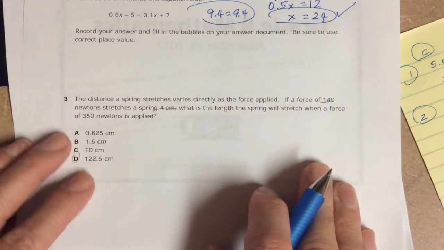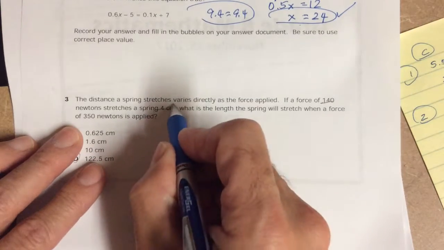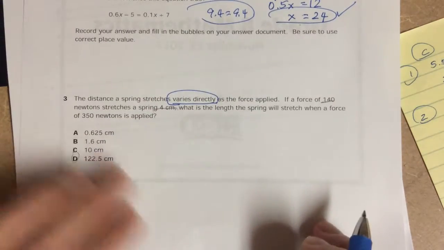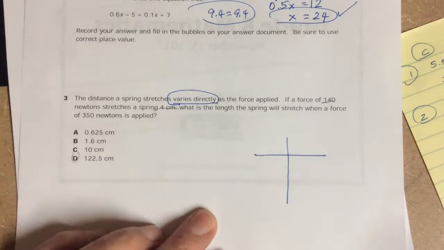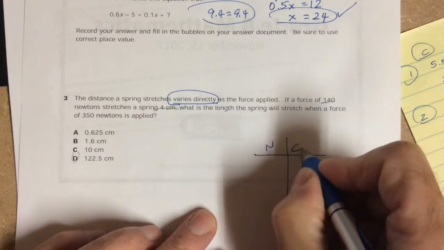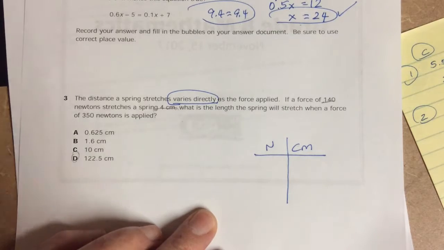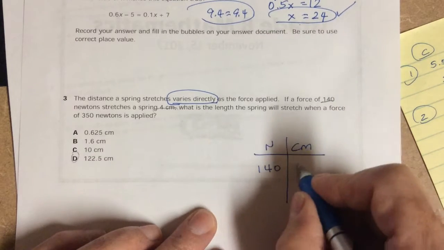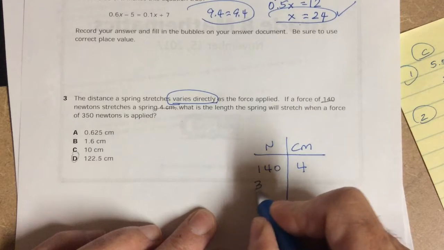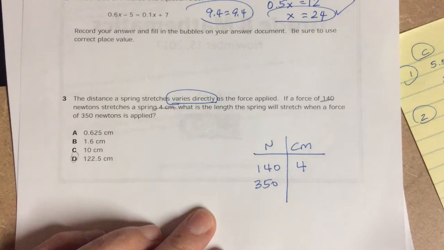Number 3, the keywords are right here. Varies directly. It lets you know that it's a proportional situation. It's about newtons and centimeters. The spring is forced or stretched. 140 newtons stretches 4 centimeters. What would be 350? Well, if I did y divided by x, I would find the unit rate.